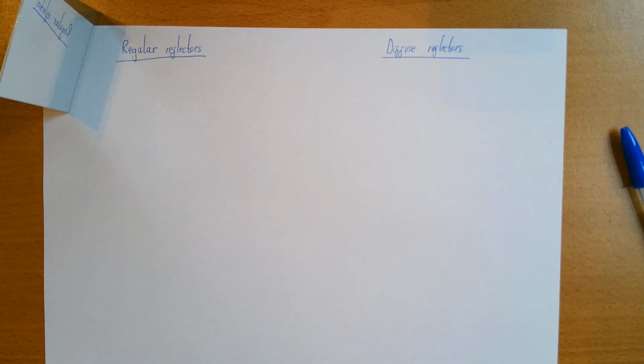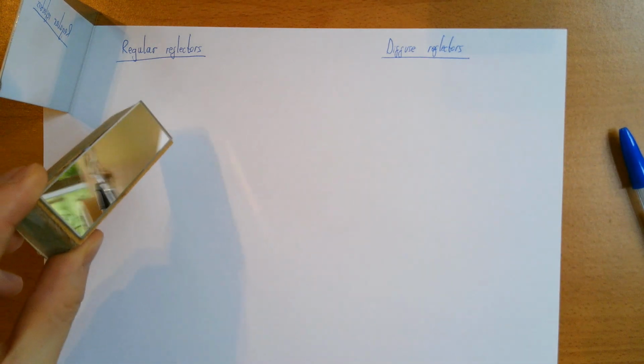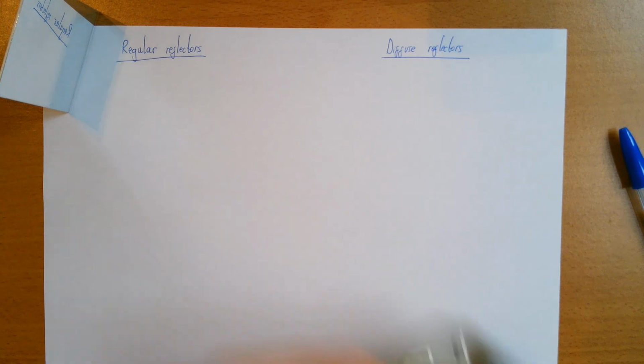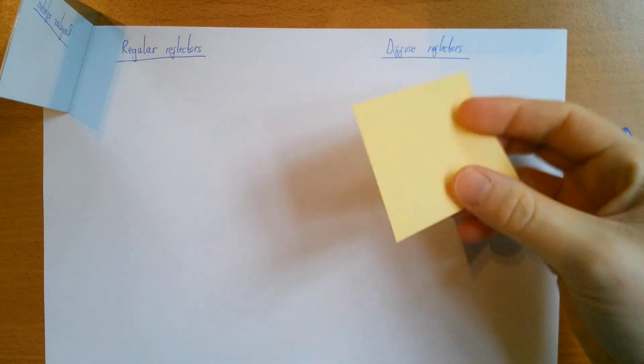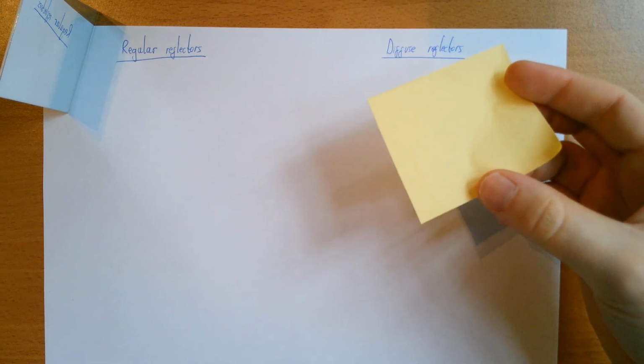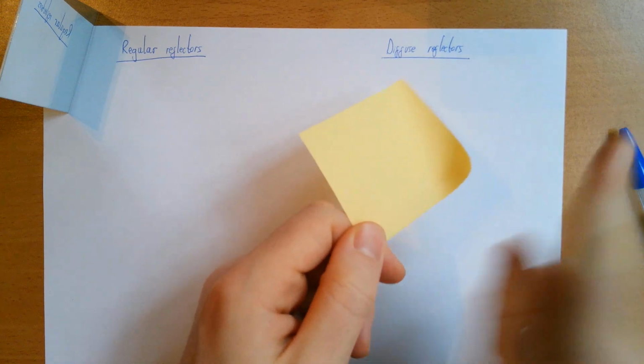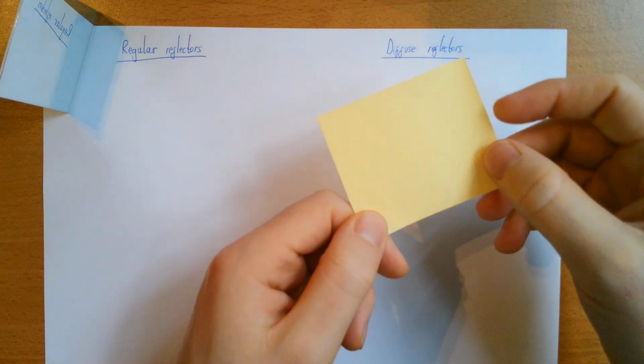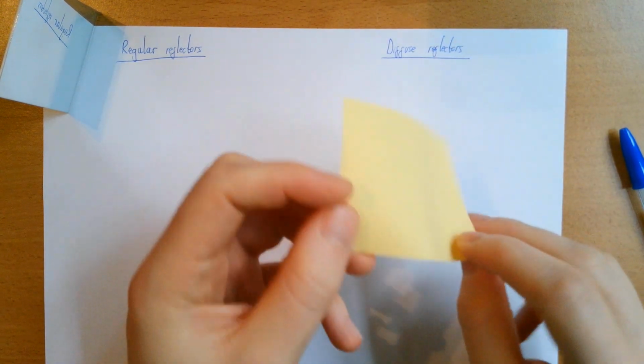Now, the difference with a diffuse reflector, and in fact, there's another regular reflector, so that's another example of a mirror. But a diffuse reflector is anything that reflects light, but you can't see an image in it. So here I've got a post-it note. You can see it's reflecting light, and you know it's reflecting light because you wouldn't see it if it wasn't. Light is coming from outside over there, reflecting off this, going into the camera, but not in a way that you can see an image in it.